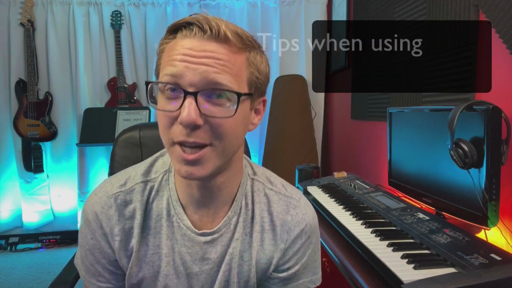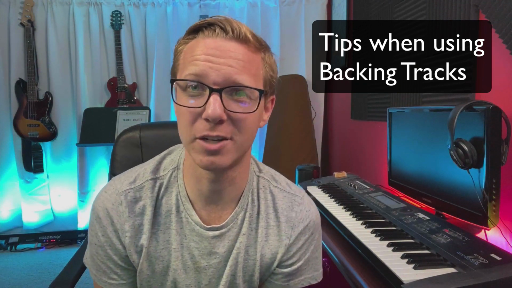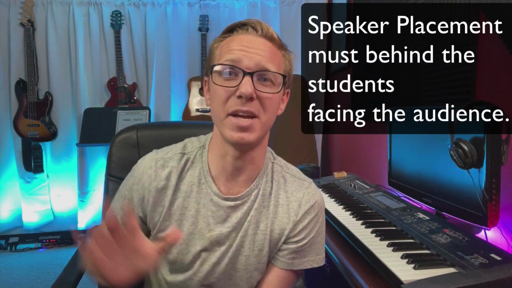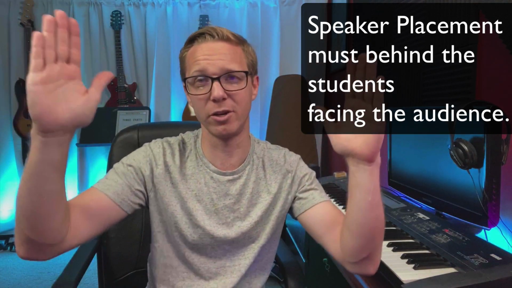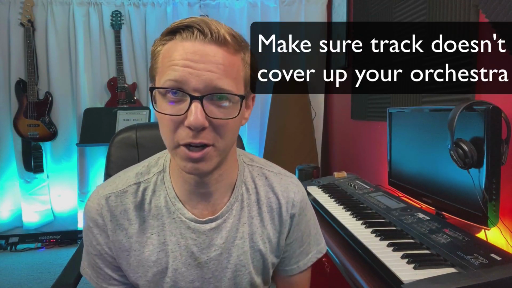A couple of tips for if you're deciding that you are going to use some backing tracks with your kids and your kids are all playing on their acoustic instruments. I highly recommend that you have your speakers set up behind the group. So maybe if you've got two speakers up on speaker stands, they're on the left and the right of the group, but towards the back, and you'll want to get up in the audience area and balance the sound levels so that you can still hear your string orchestra.